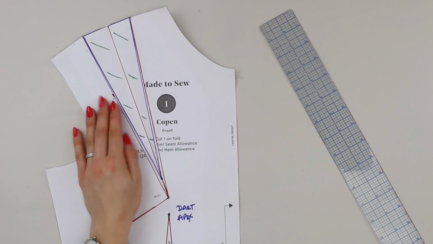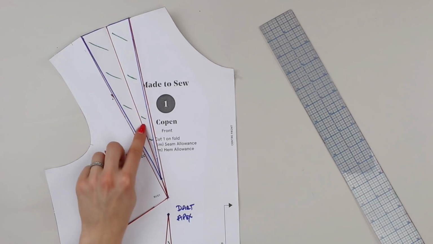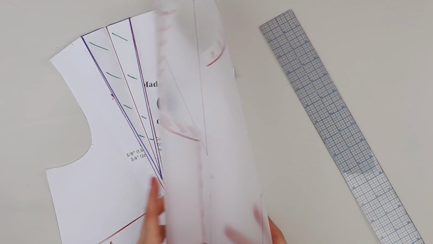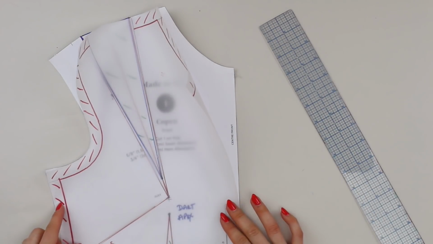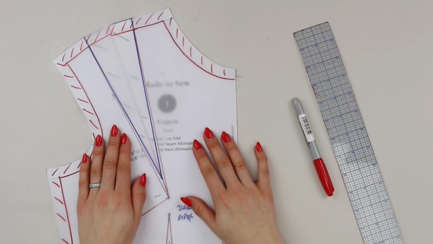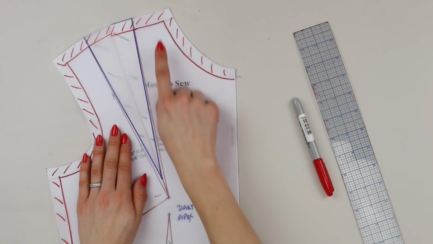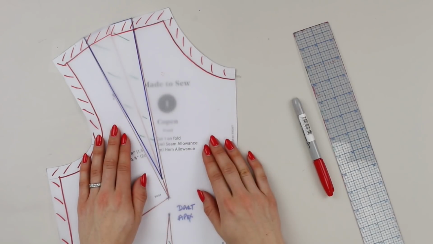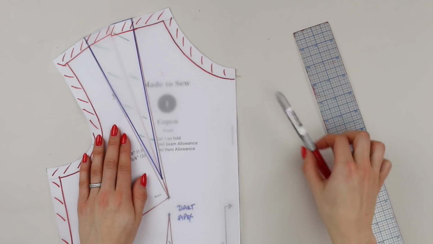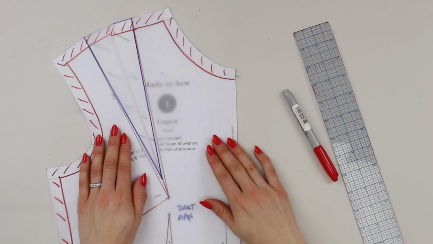Now to make this really clear, I have used my green Sharpie to mark out the dart bulk or dart volume area so that you know what we're looking at. Now I've already gone ahead and I have traced this off onto some tracing paper. Now I'm working with a pattern that has seam allowances already included, so I've gone ahead and drawn those in red Sharpie all the way around the outside to make it nice and clear for you. You will obviously work with the seam allowance that's included with your pattern and always work with a sharp pencil. I am using Sharpie because it's nice and clear for you to see.